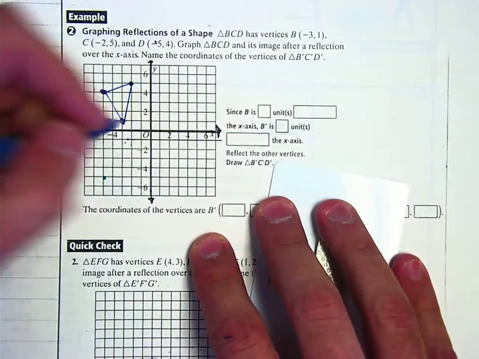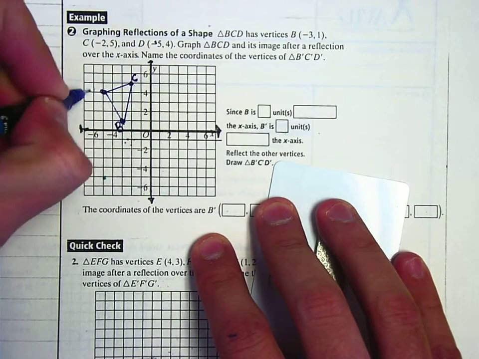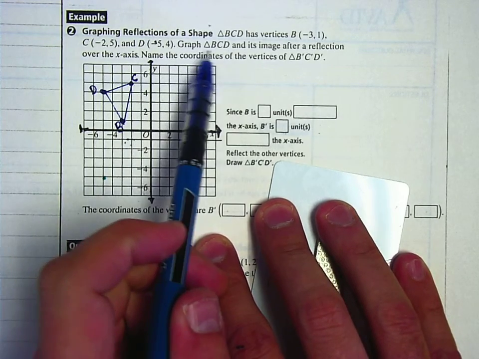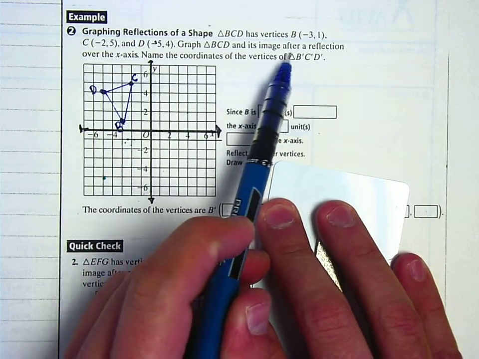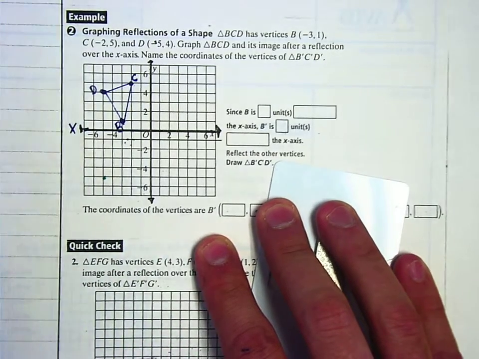Now I also have to label them. So this was B, this was C, and this is D. Great, so now I have that first statement fulfilled. Graph triangle BCD and its image after a reflection over the x-axis. Well, the x-axis is right here.